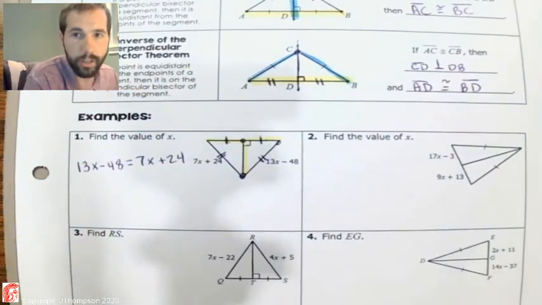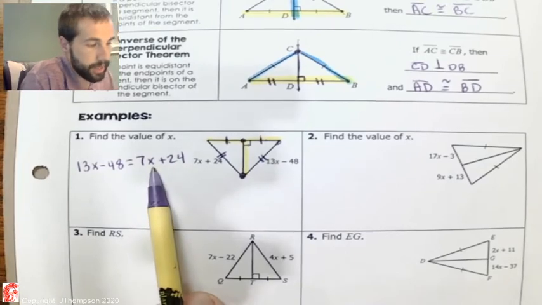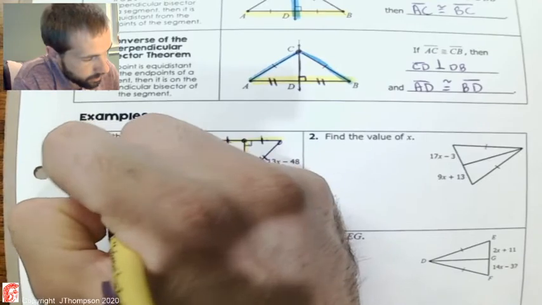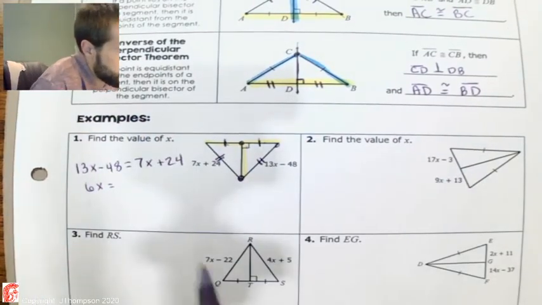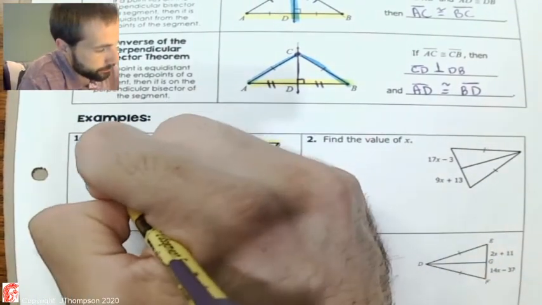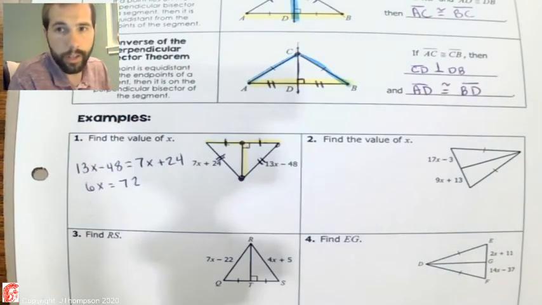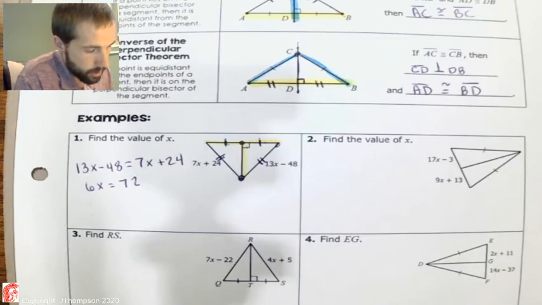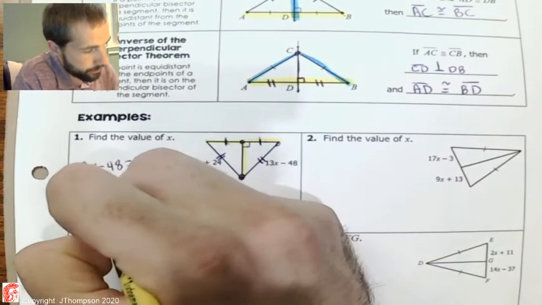Okay, so there's our equation. To solve this one, subtract the 7x from both sides, and we get 6x, and then add 48 to both sides, you get 72. Then you're going to divide 72 by 6, and you'll get x is 12.